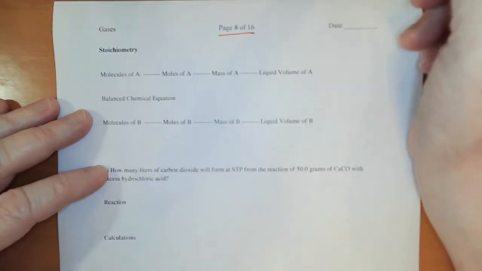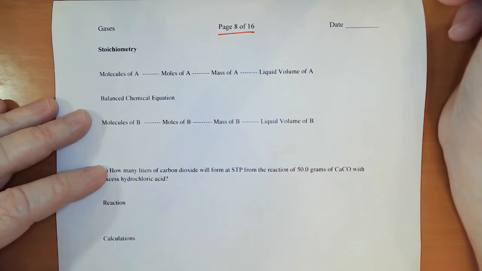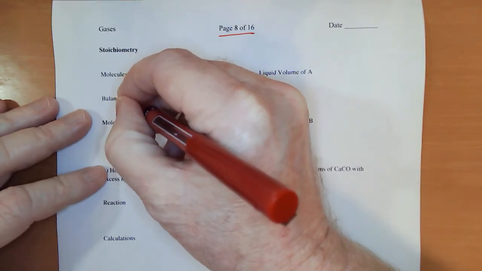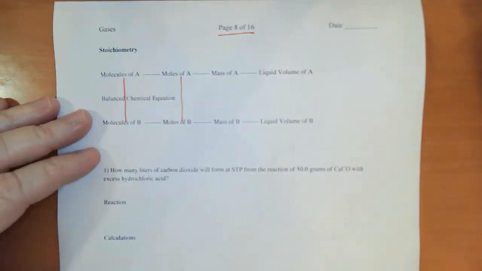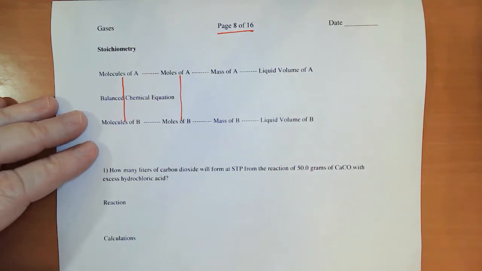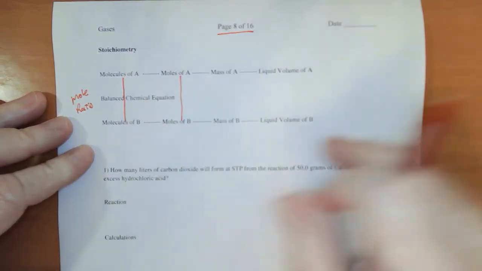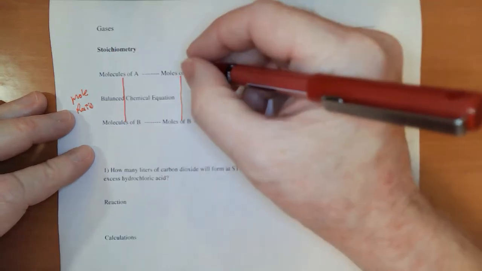AP outline, page 8 of 16, and you're looking at something very familiar to you, our good friend, the roadmap. And hopefully you're remembering that the balanced chemical equation can be used to convert between molecules of A and molecules of B, or moles of A and moles of B. And last year we spent a lot of time calling that the mole ratio. And we're good with all of these. And today we add a couple of roads to it.